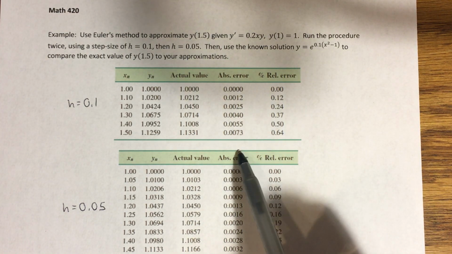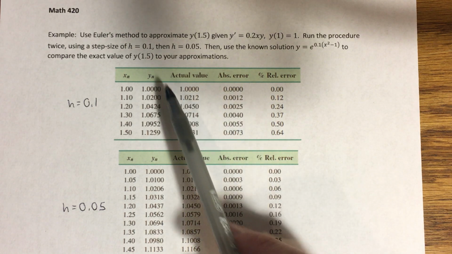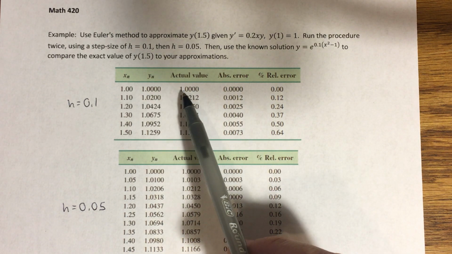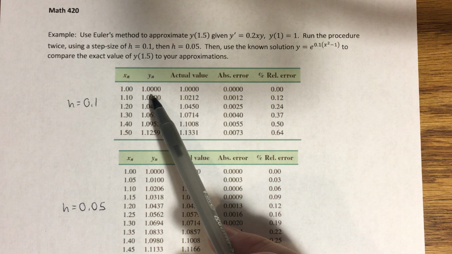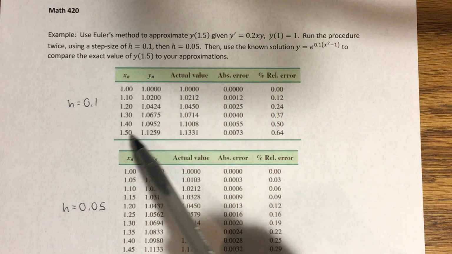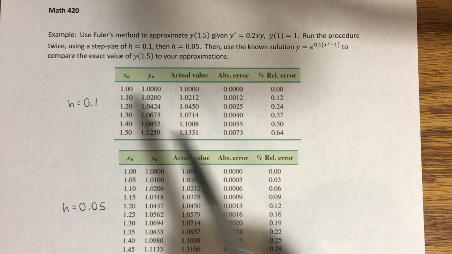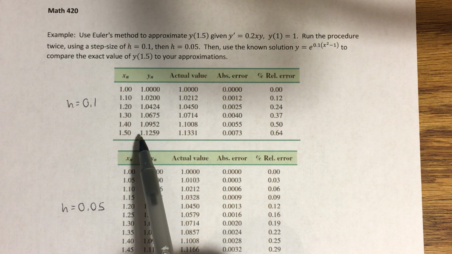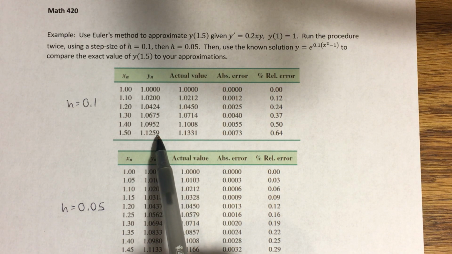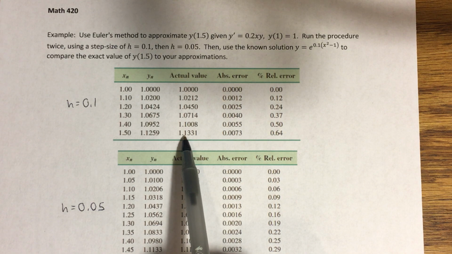So looking at these values now, what are we seeing? So Euler's method is, once I get down to here, the thing I'm trying to approximate, y of 1.5, I get an approximation of 1.1259 and an actual value of 1.1331.